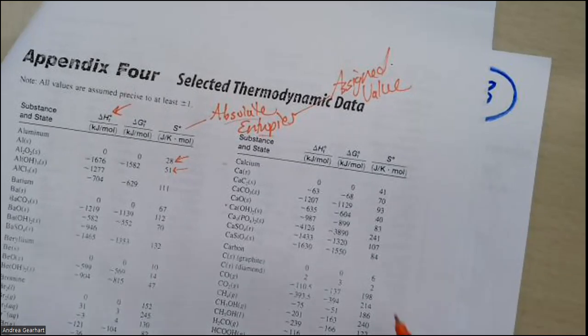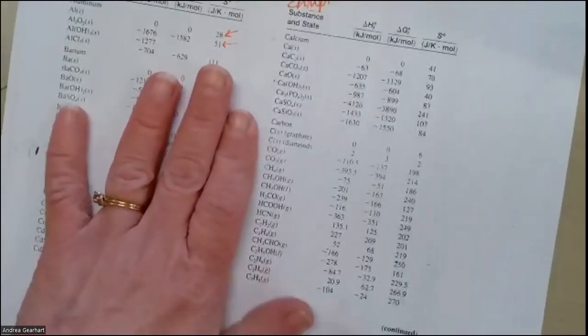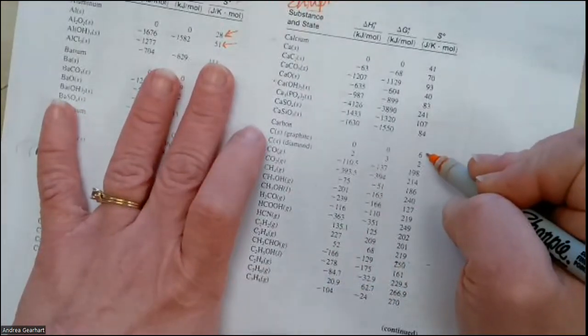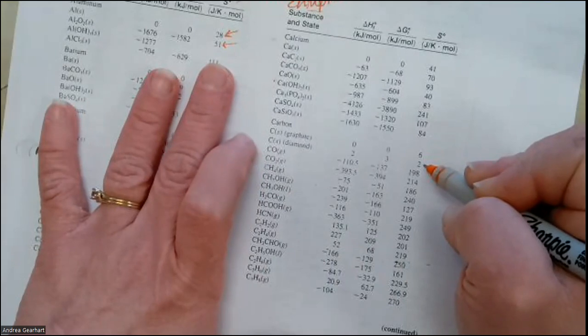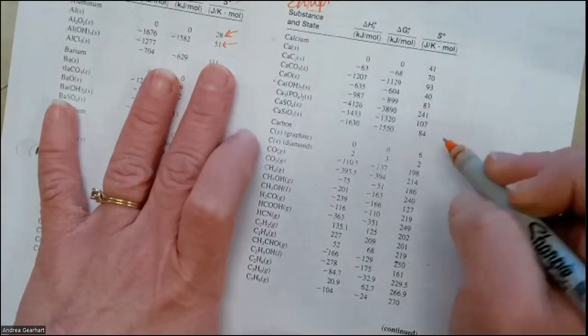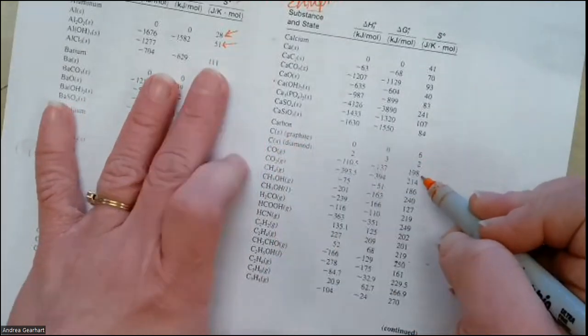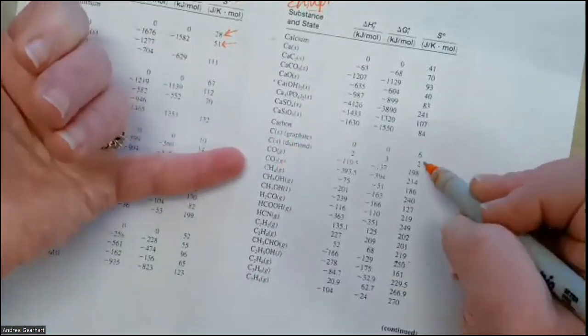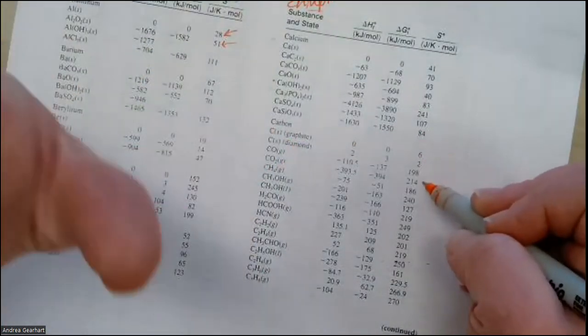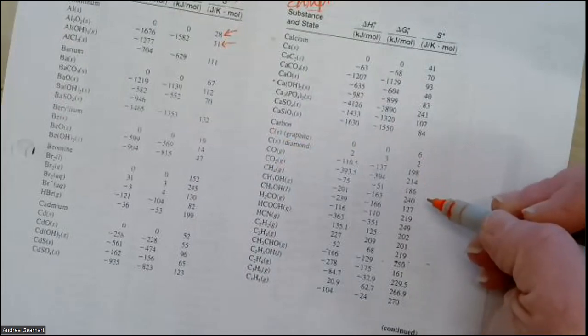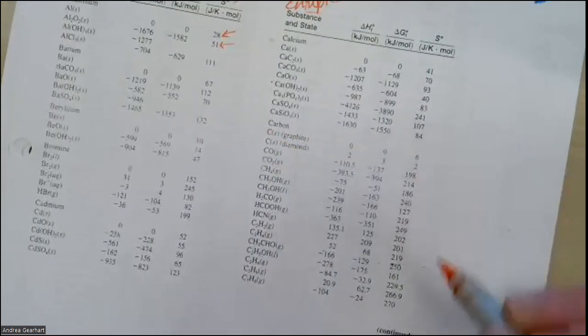For example, if we look under carbon's column, the graphite, diamond, look at the difference between solid and then gas. Of course, they're different substances, but just to compare like states. So we do have numerical values, but it's so much more rooted in, can we predict signs?